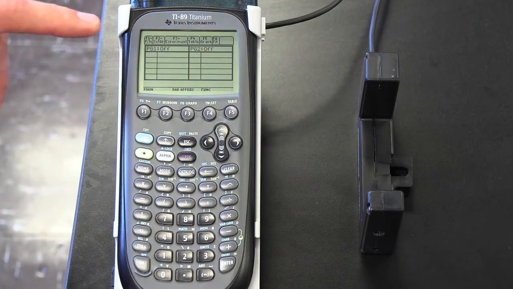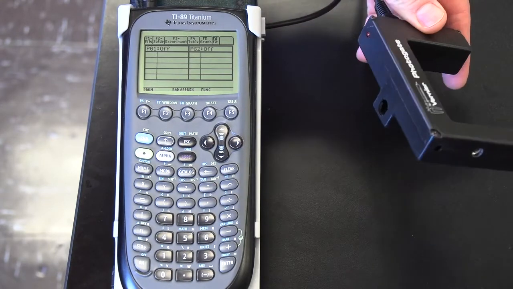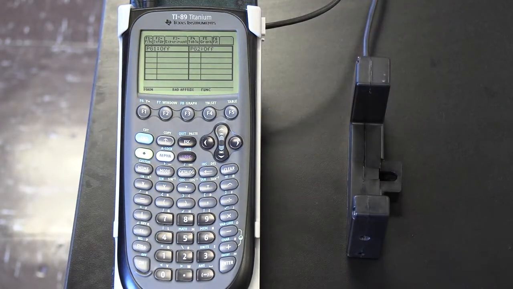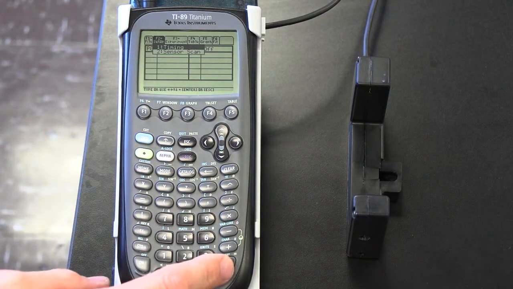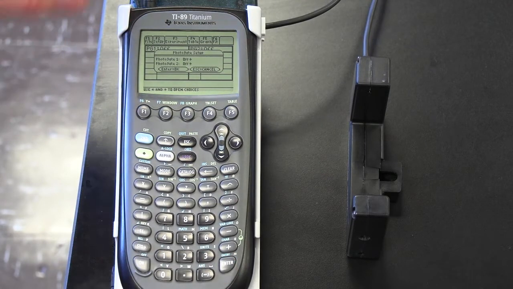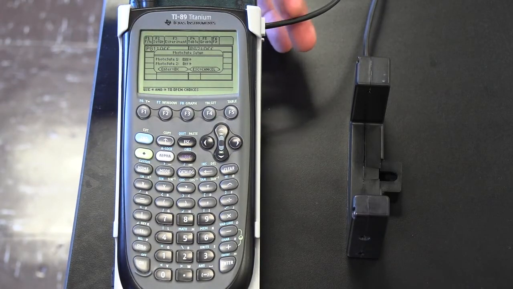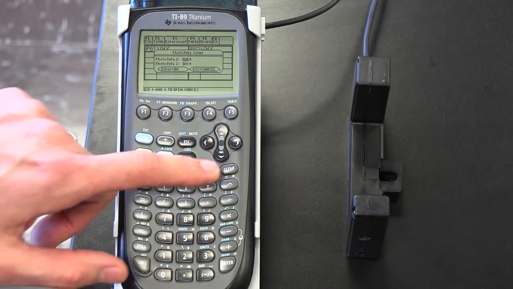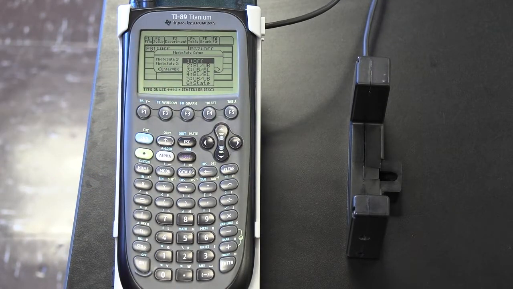Okay, so now what we have to do is set up this timing device to measure in the correct fashion for this experiment. So what I'm going to do is go to this menu, Setup and Timing. And then it gives me two choices. I could actually run two photogates here, but I'm only running one. So I'm going to turn that one on, and my choices are here of how I'm going to set up my timing.